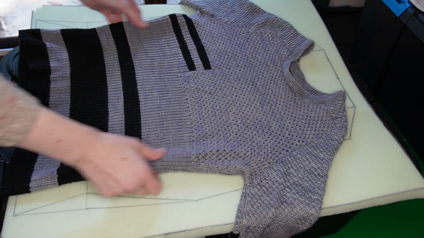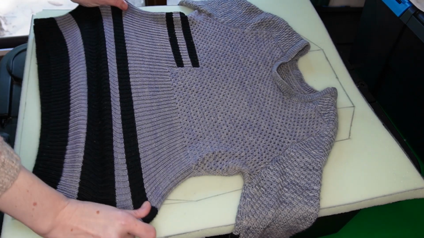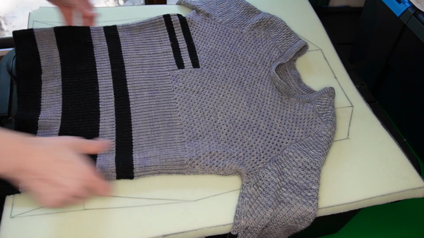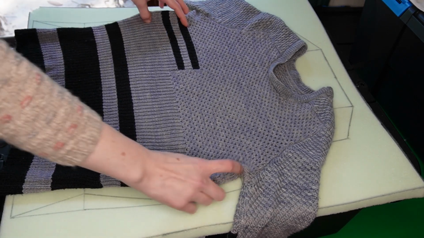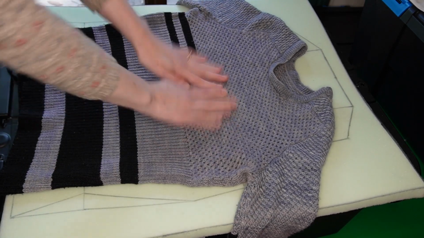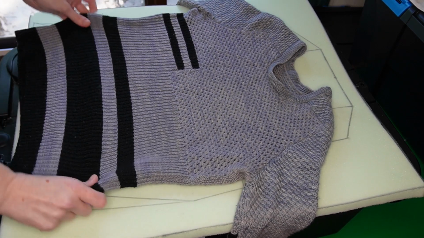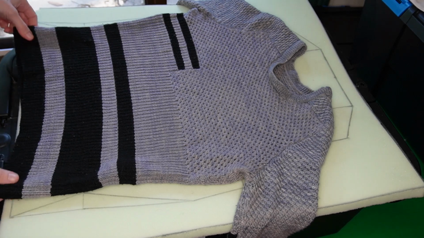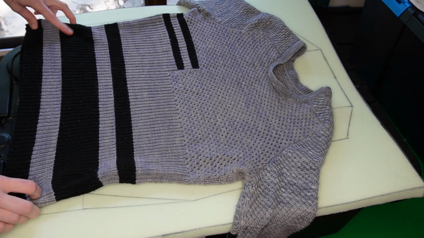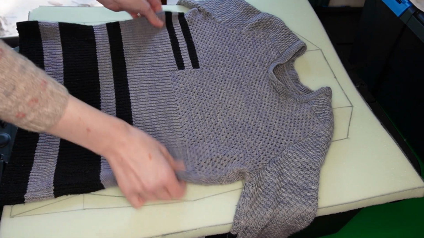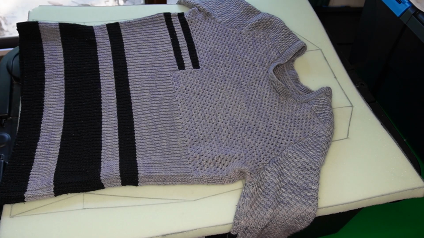In terms of the body, this is ribbing, so it easily stretches to the width that I need. So the negative ease here is no problem at all. This part here with the mesh, again, easily stretches to the right point. And it sits very comfortably on my hips. So all around, that one's a fitting success.